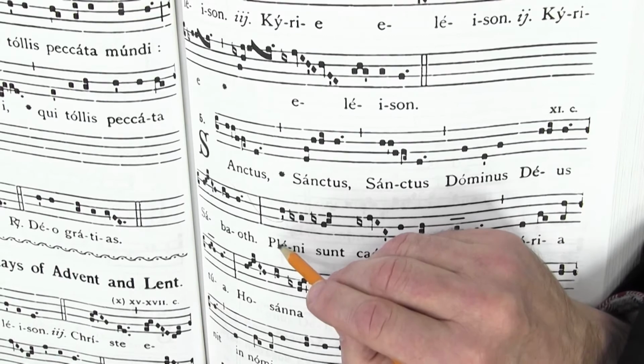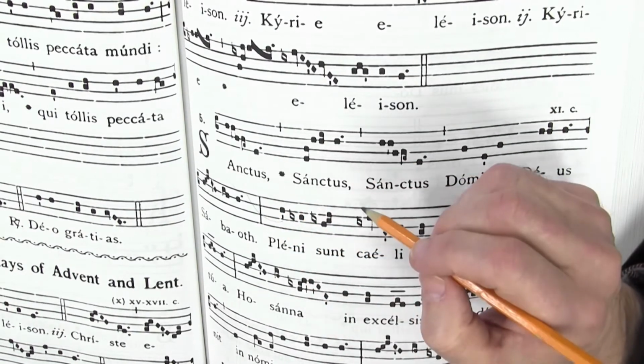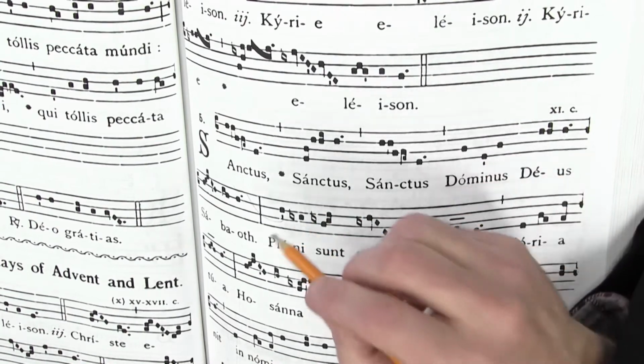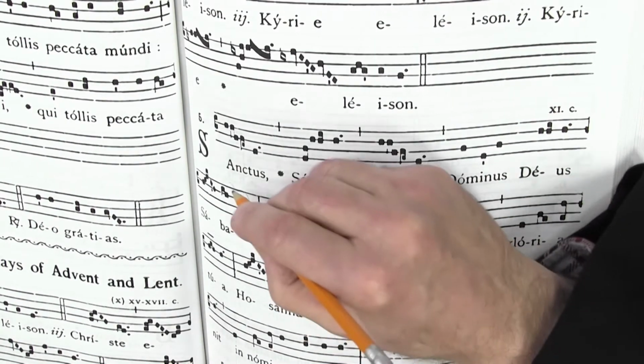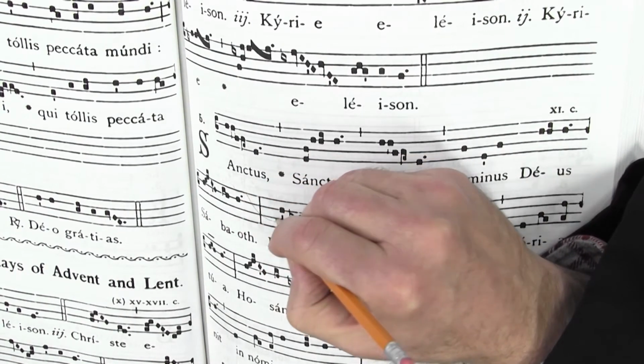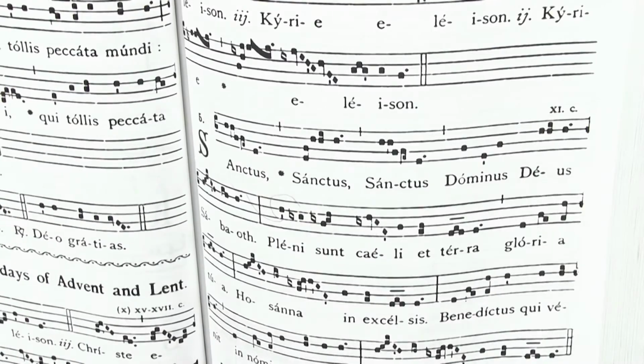It corresponds to the accent of the word, and well, no, there's no real melodic consideration other than that. So you have a thesis, coming up to an arsis. So it goes like that.